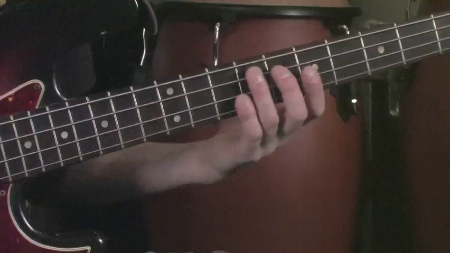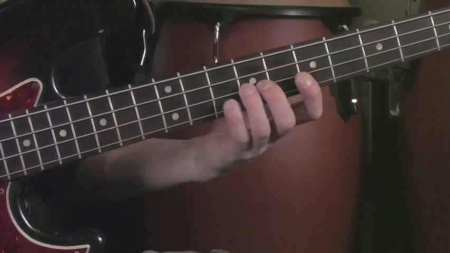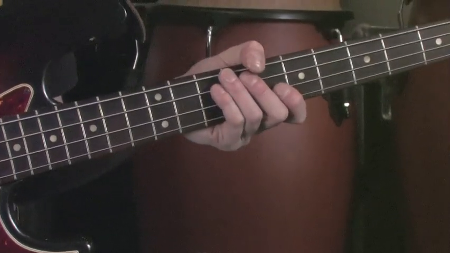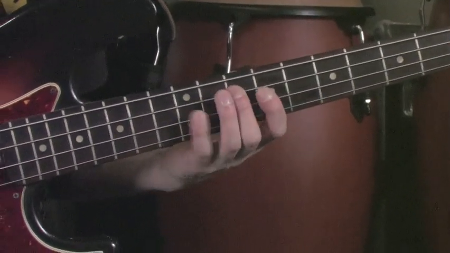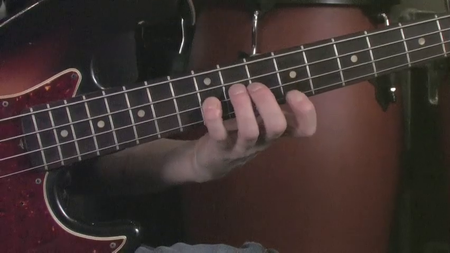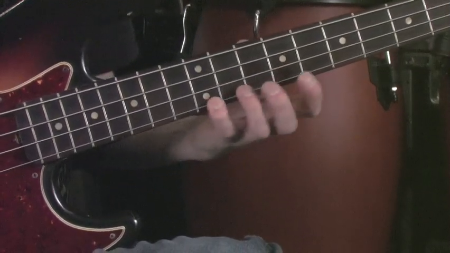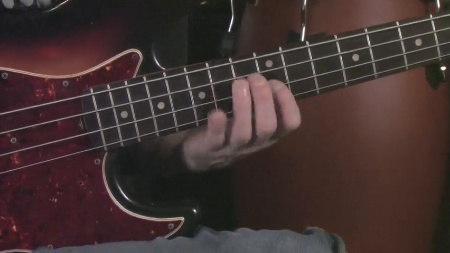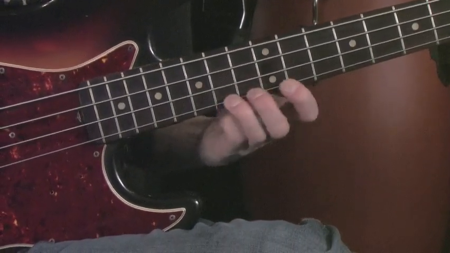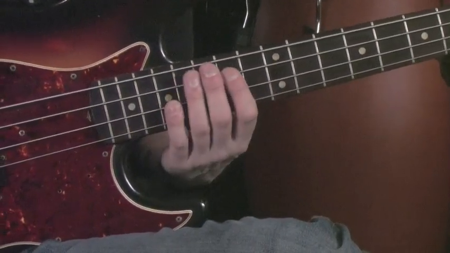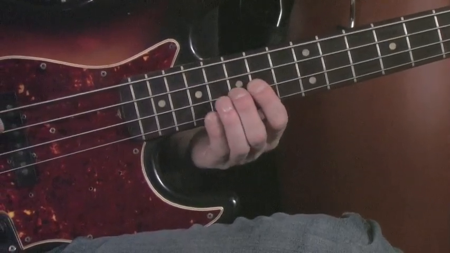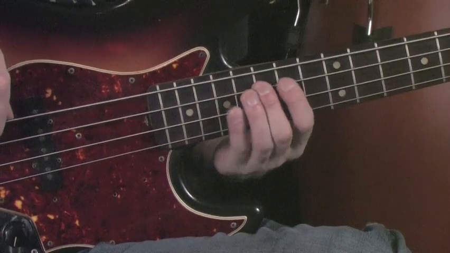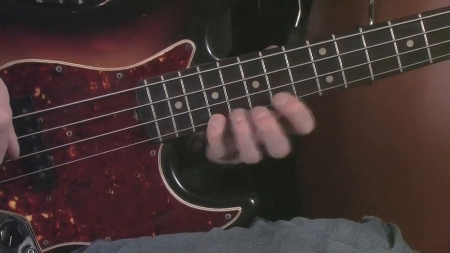Start on F: F, G, A, B, C, D, E, F. Same thing, starting on G: G, A, B, C, D, E, F, G. Same thing starting on A: A, B, C, D, E, F, G, A. Starting on B: B, C, D, E, F, G, A, B. And then we're back to C again: C, D, E, F, G, A, B, C.